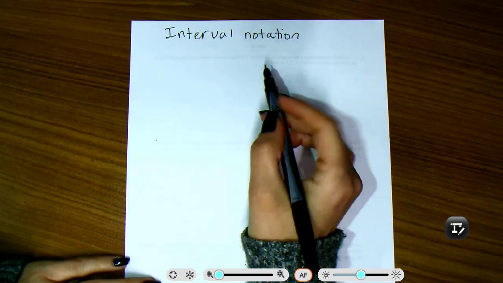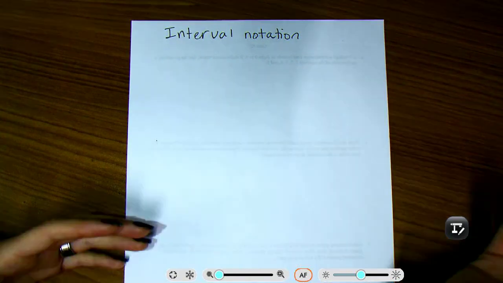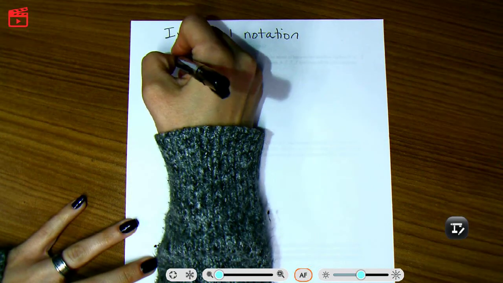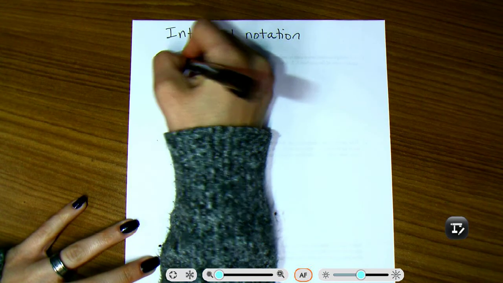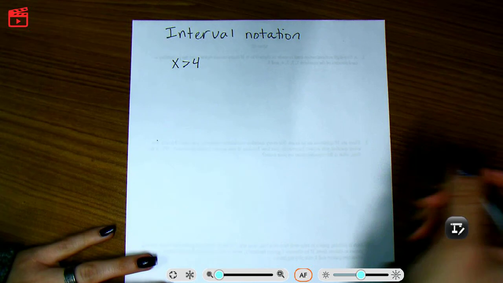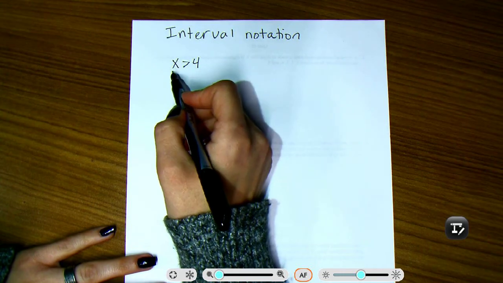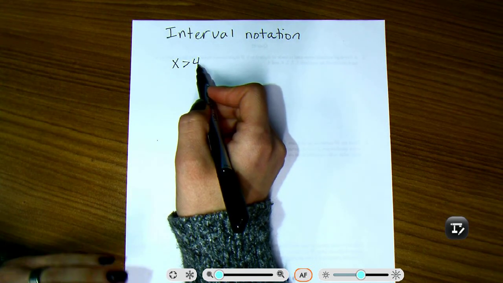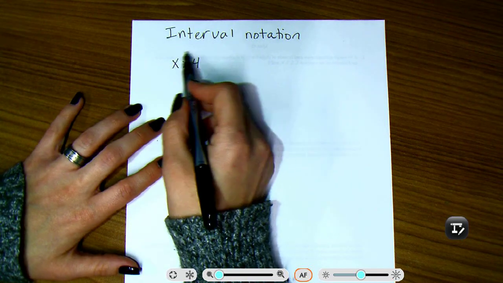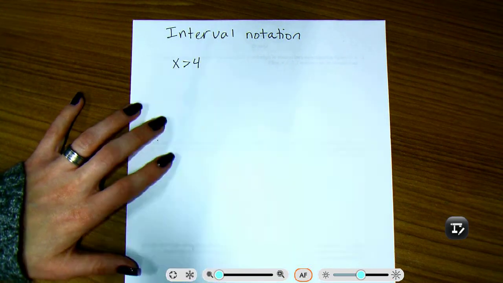Interval notation refers to another form that we could write a span of numbers. So let's say we have x is greater than 4. So what does that mean? The values of x that we're looking at have to be greater than 4. So 4.1, 5, 17, any of those numbers. We call this the inequality or the algebraic form.